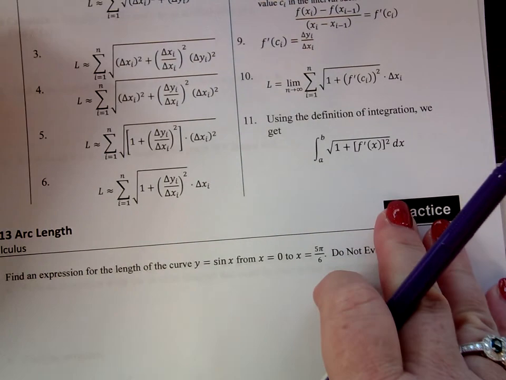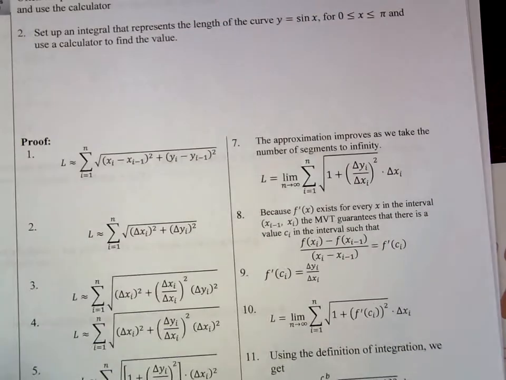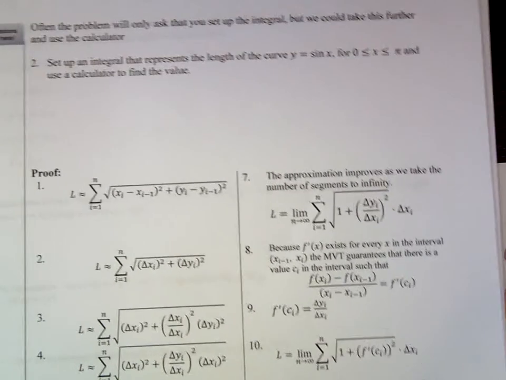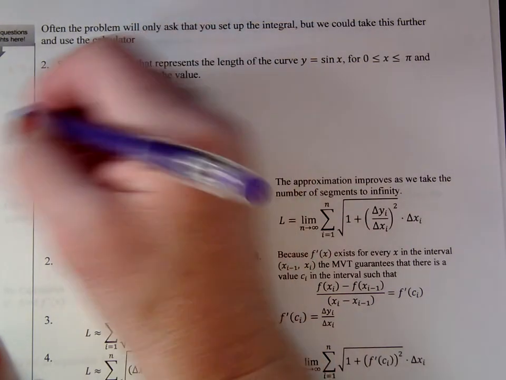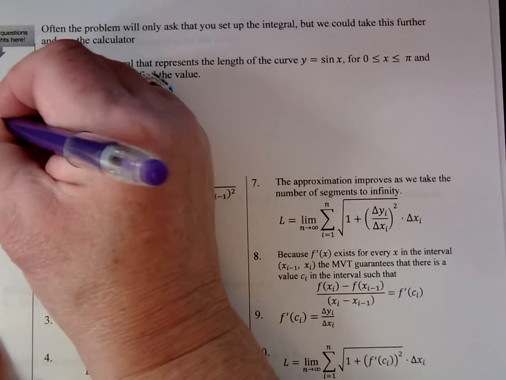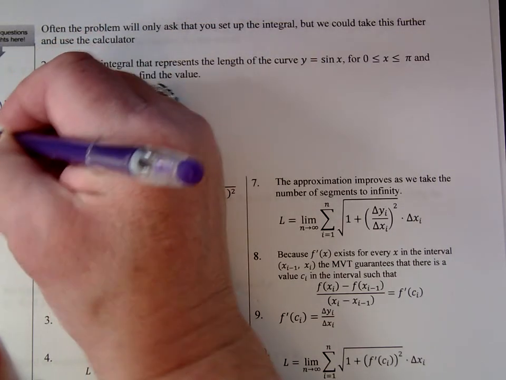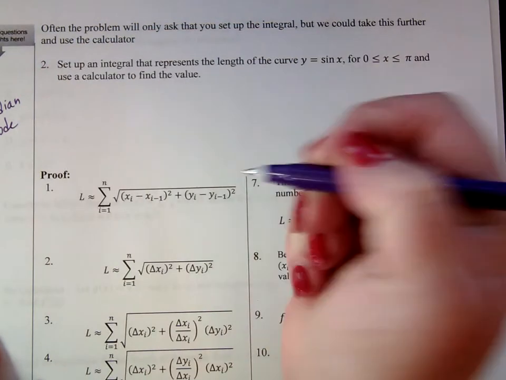Often a problem will only ask you to set up the integral. We saw that in the last couple sections where they were doing that. But we could take it further and use a calculator. So set up an integral that represents the length of a curve, y equals sine of x between 0 and pi, and use a calculator to evaluate it. All right, so one thing you want to make sure, any trig functions involved, that we are in the radian mode. So check your calculator out for that.